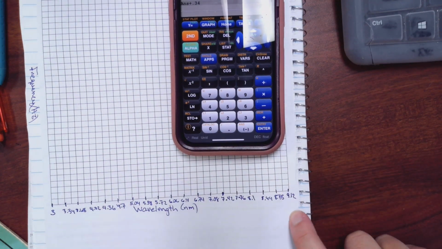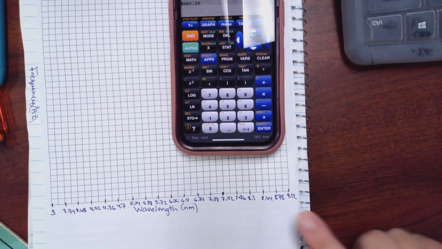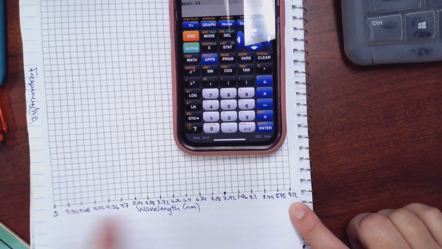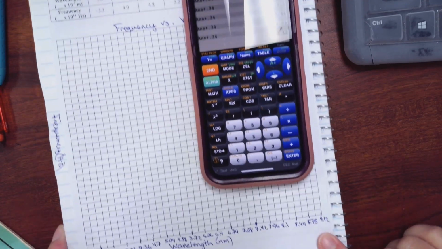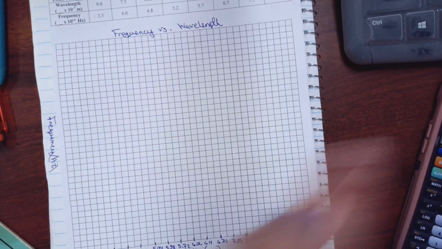Alright, so mine ended right at the end at 9.12. That's kind of perfect because it goes from 3 to 9, and that's what we want. We're going to do the exact same thing with frequency. So we're going to count our boxes.